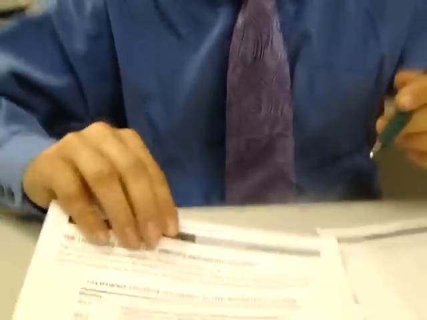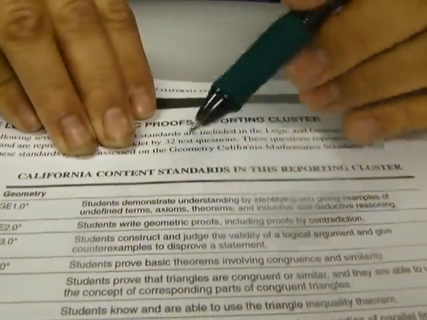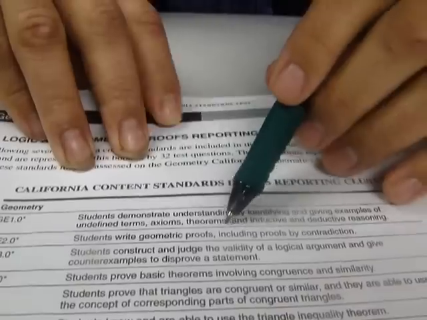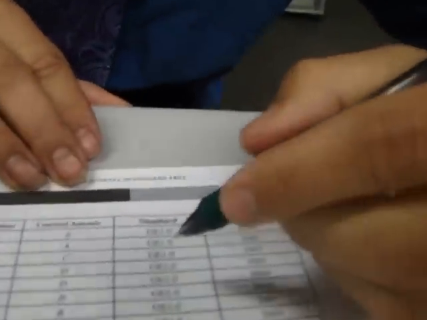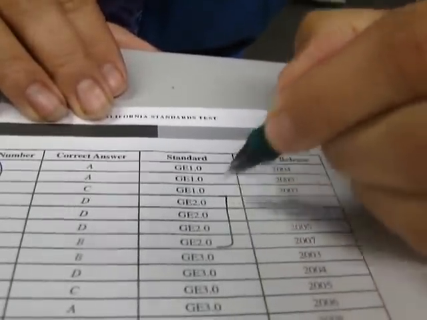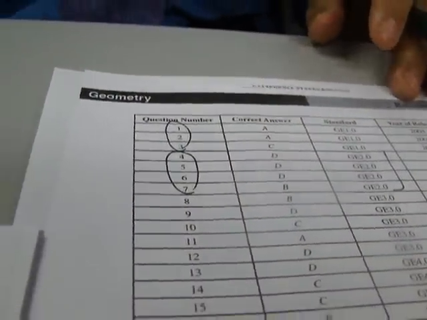And we're here to help you solve your STAR problems. So right now we're looking at Standard 2. Let's examine what it says. Standard 2.0, students write geometric proofs, scary word, proofs, including proofs by contradiction. So if we look here, Standard 2.0, that is these problems here, so that would be 4, 5, 6, and 7. So we'll be doing 4, 5, 6, and 7 from the STAR packet.